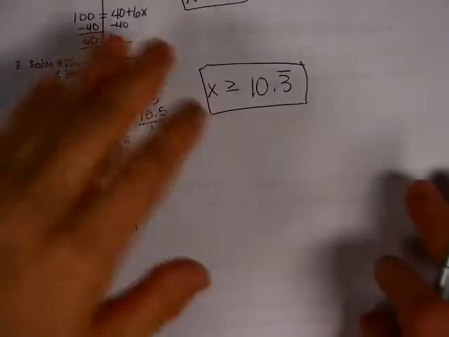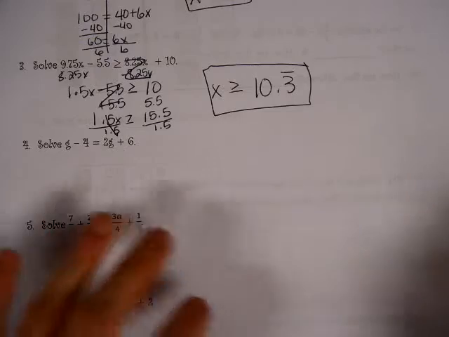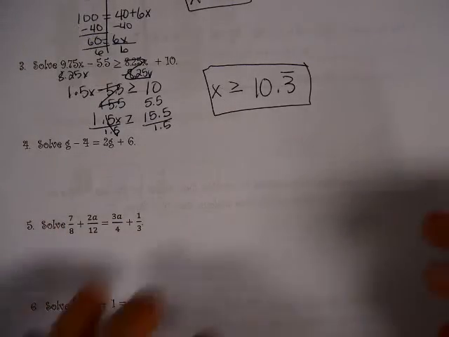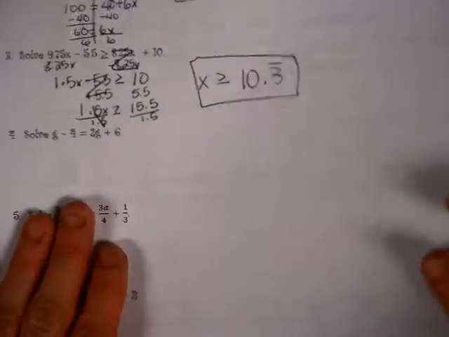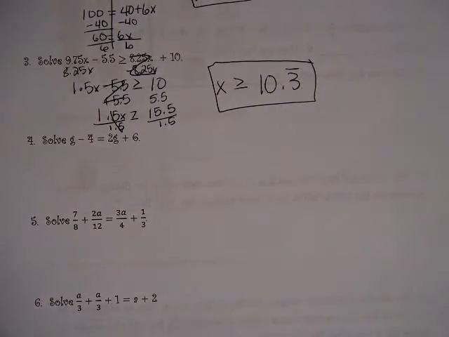I'm going to go through all the questions. One question is going to take you a really long time, but that's okay. But none of these are too bad. You can do all of this pretty easily.